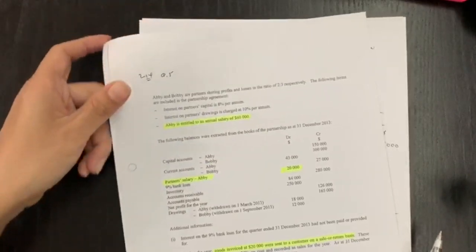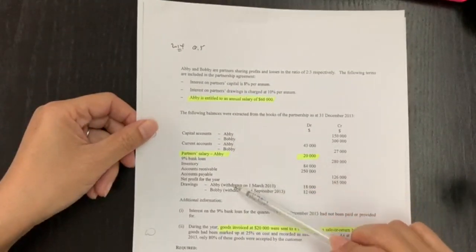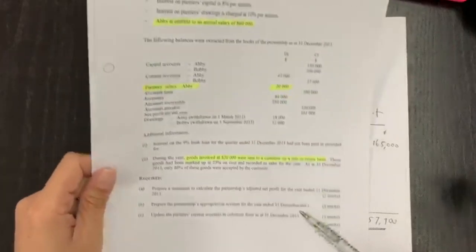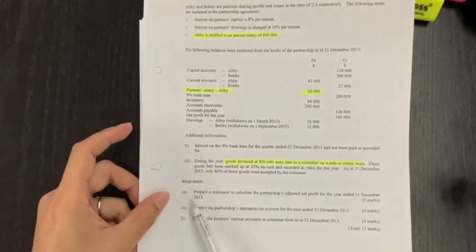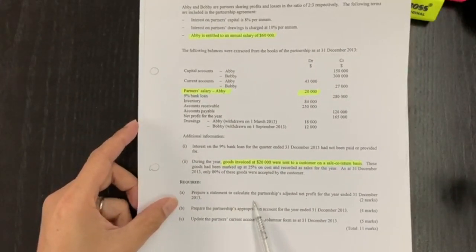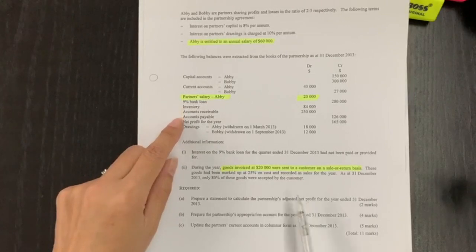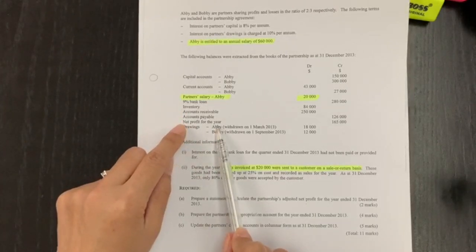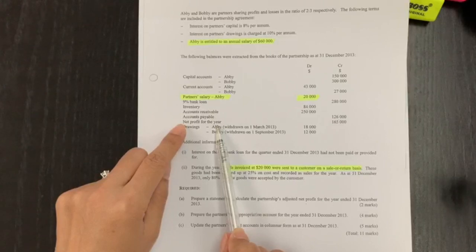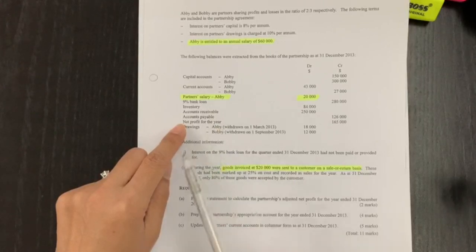All right, so after giving you all the trial balance here, you have to prepare three things. The first thing is to prepare and calculate the partners' adjusted net profit. That means the net profit for the year given to you in the trial balance is wrong. There are some errors and mistakes that we need to adjust later.